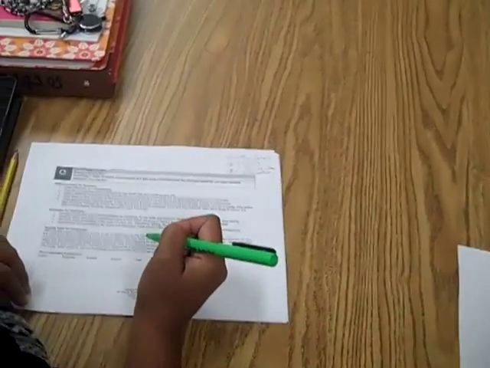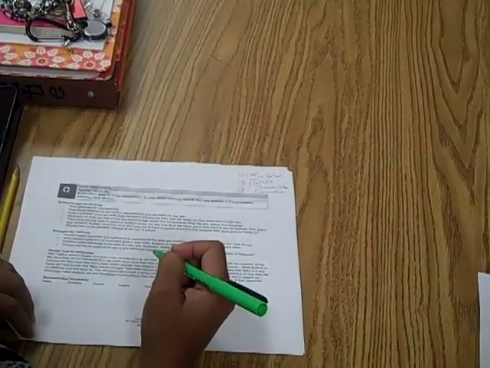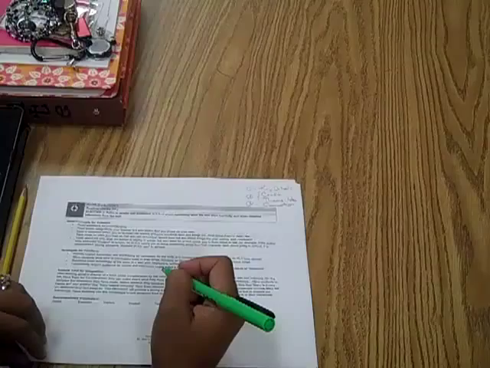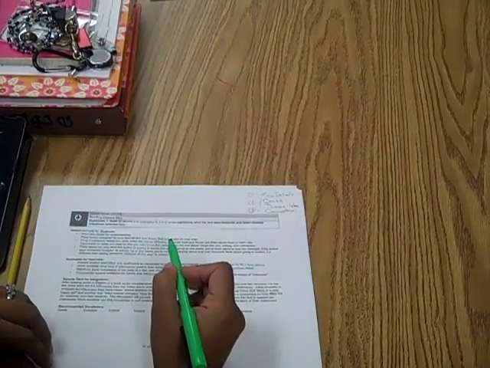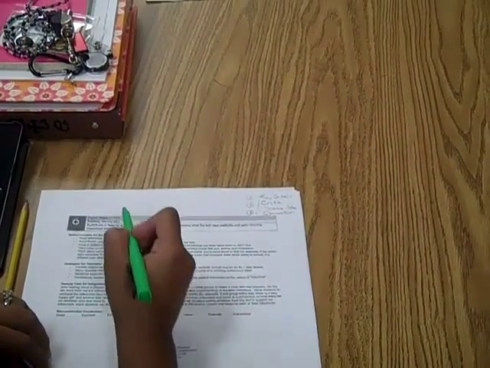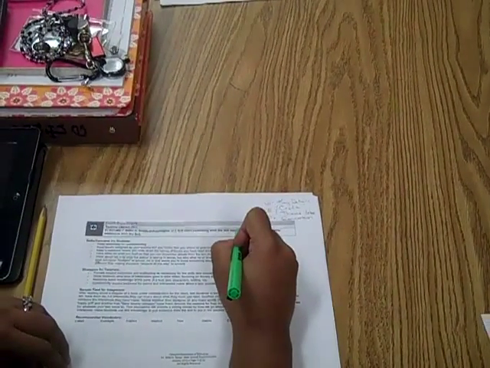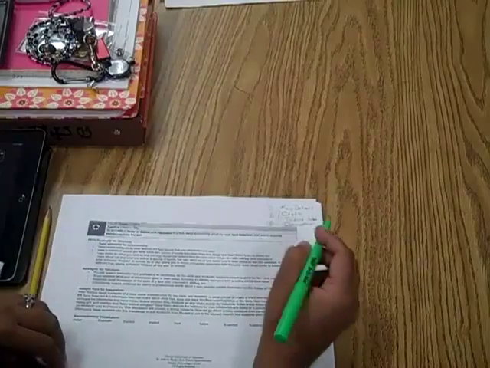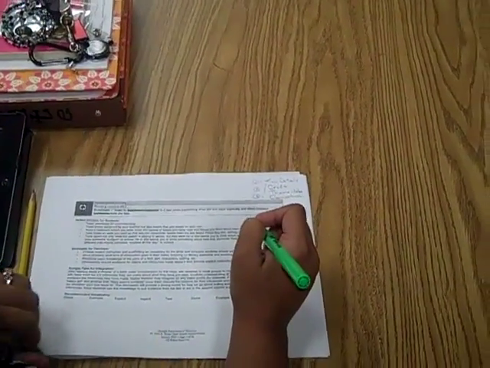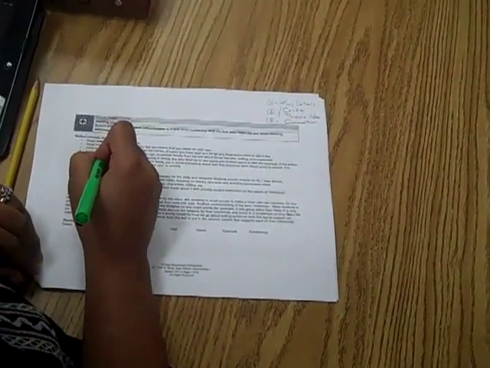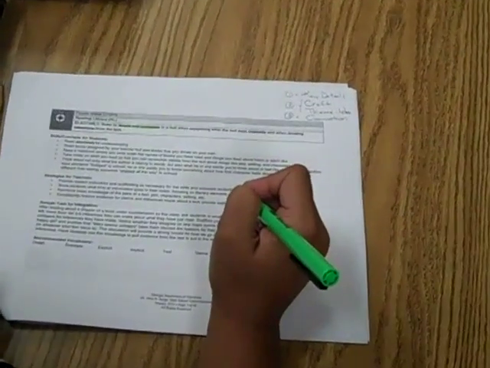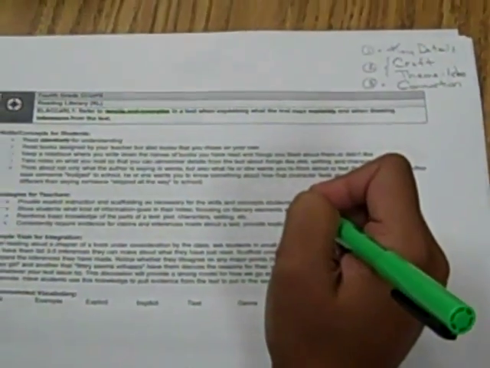ELA Common Core, 4th grade Reading Literary Standard 1: Refer to details and examples in a text when explaining what the text says explicitly and when drawing inferences from the text. Skills and concepts for students: Read attentively for understanding.